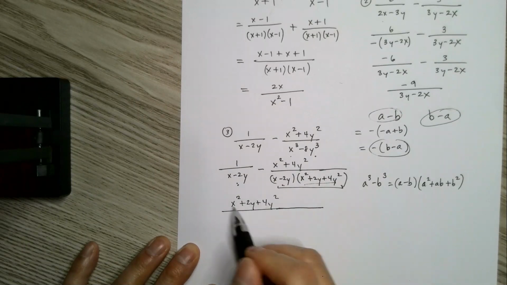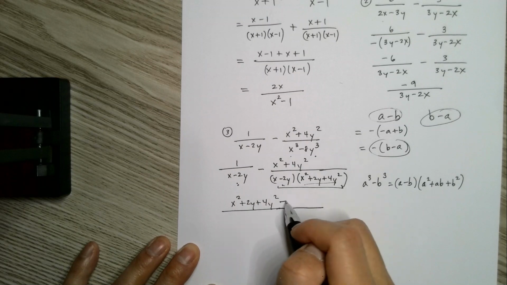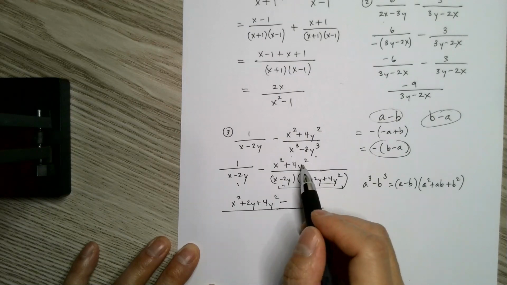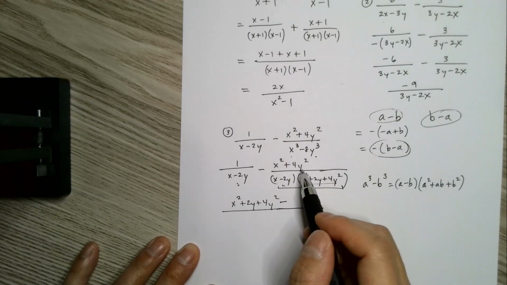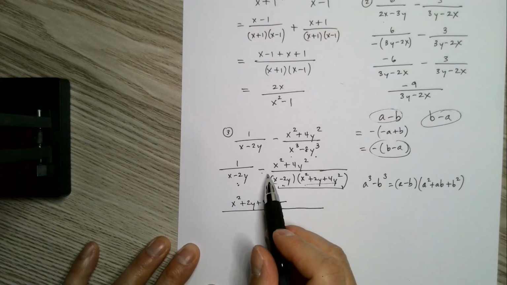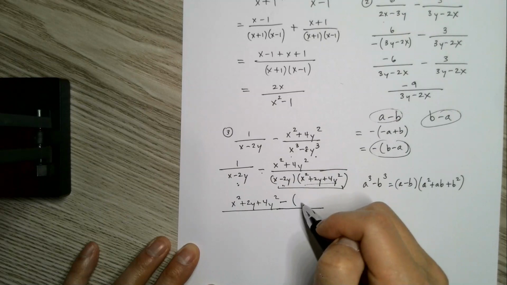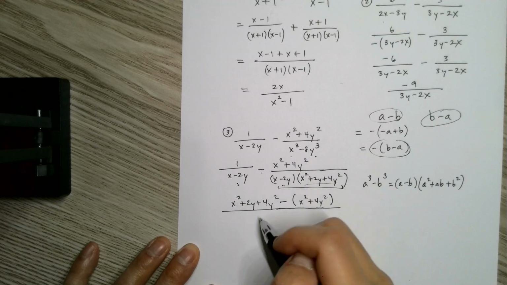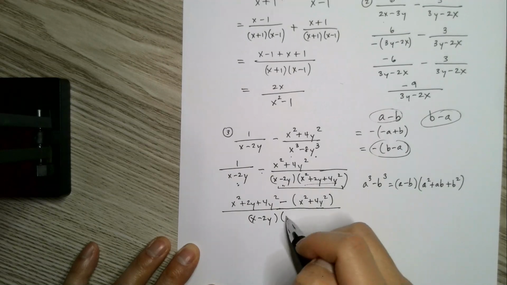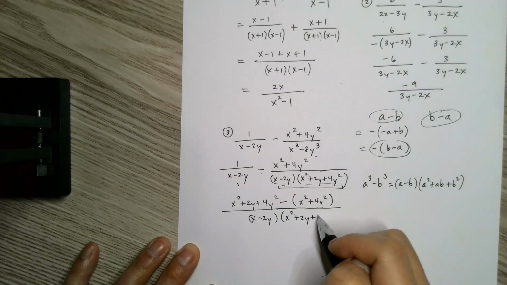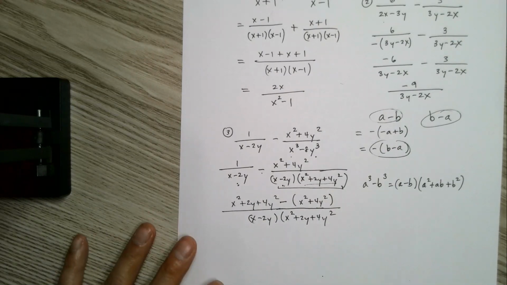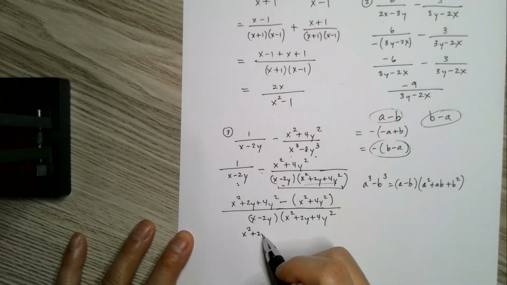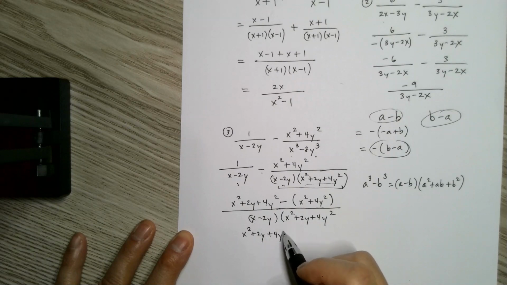So this is the numerator of the first fraction, and I'm subtracting the numerator of the second fraction, but the numerator of the second fraction is a binomial. So when I subtract the binomial, I want to subtract the entire binomial. So I will put that in parentheses so I don't make any mistakes. And the denominator, I guess I'll leave it in factored form. And then I'll distribute this negative in the top, and maybe I can combine some like terms.